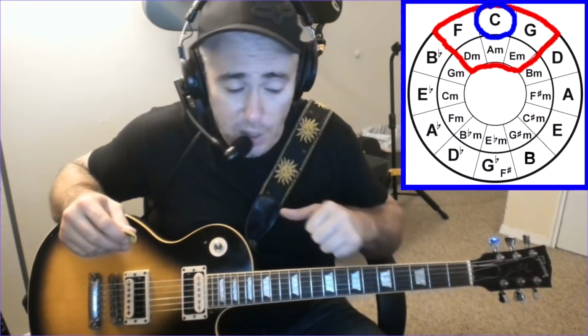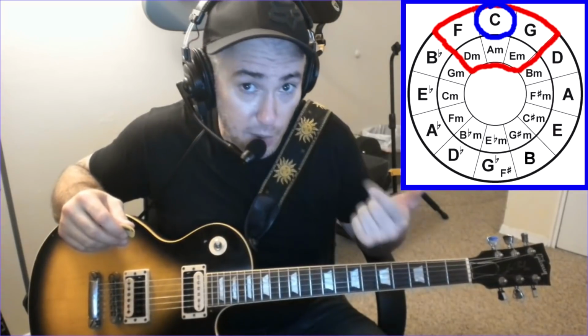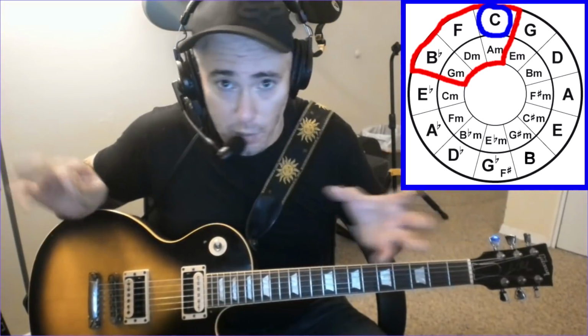So C major chord can be found in a couple keys. C major chord can be found in the key of C major. C major can be found in the key of G major. It can be found in the key of F major. It can be used in a bunch of other keys as a borrowed chord, or an out of key chord. Same thing, borrowed chord is an out of key chord. But C major can be found in a lot of different contexts.